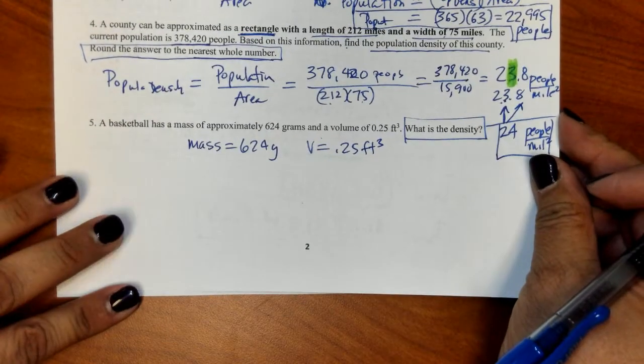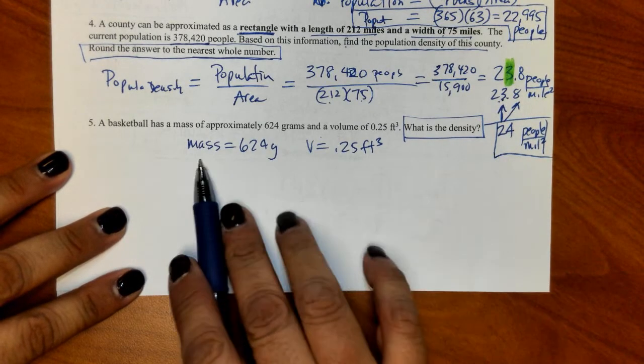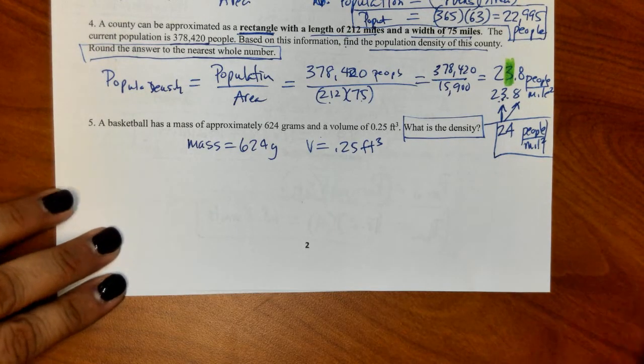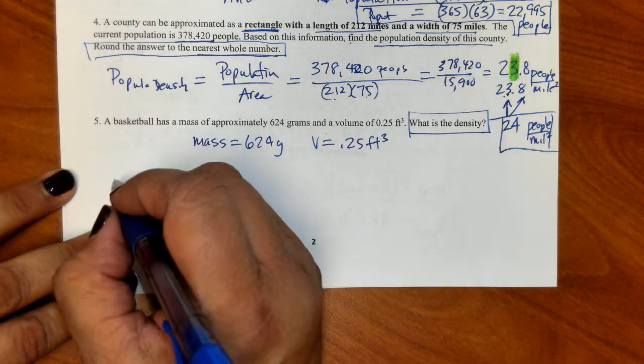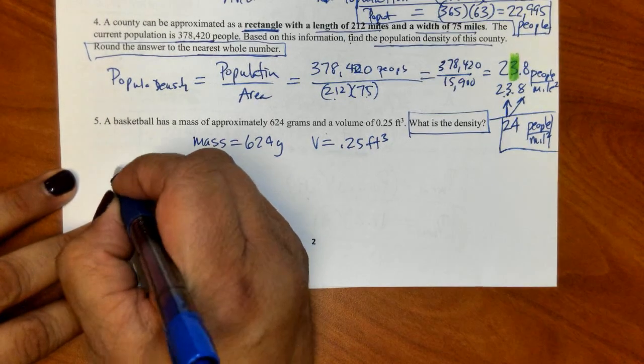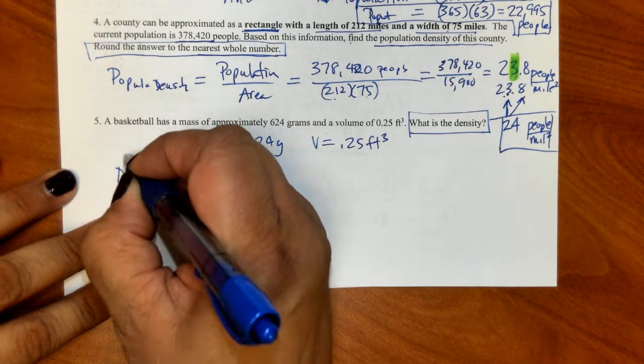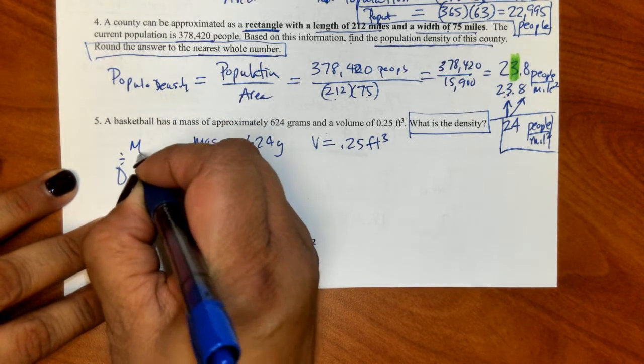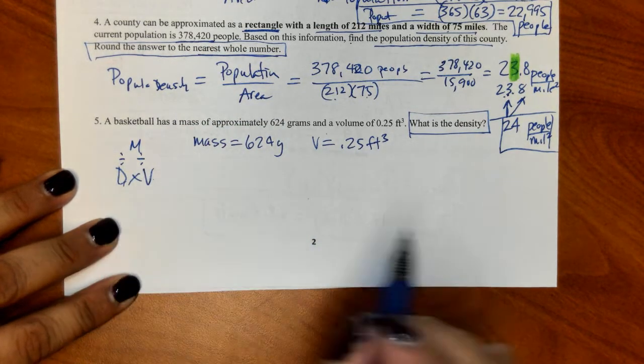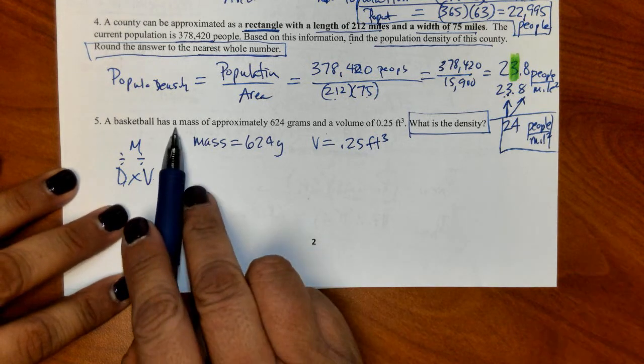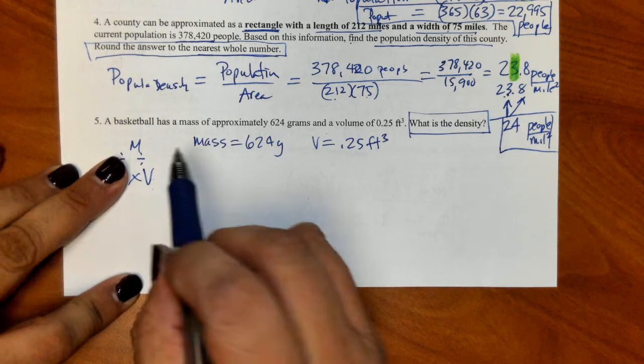Okay, so we need a formula, don't we? So do you guys remember that little trick? Anybody? Density, volume, and mass, and you divide if it's above, multiply if it's below. Okay, so I'm going to go over here, and I want density, so I need these two.